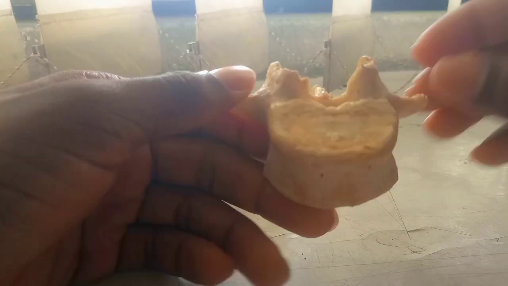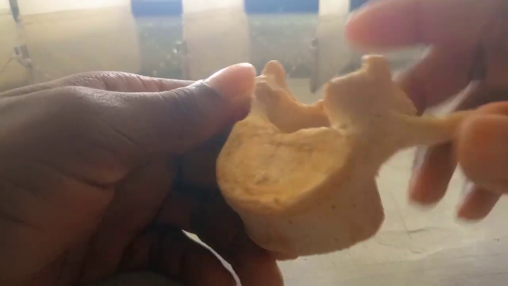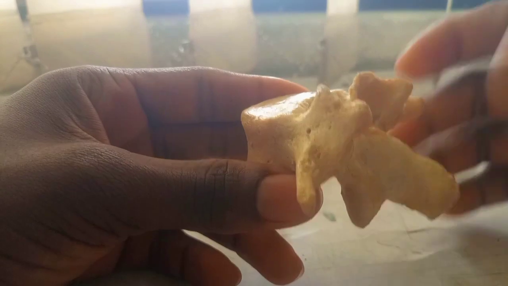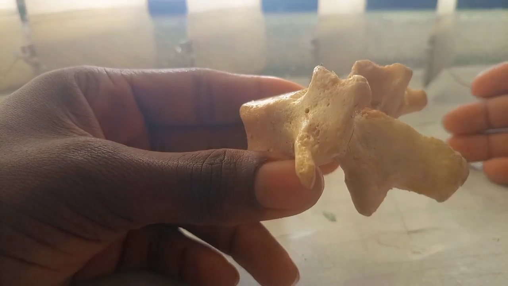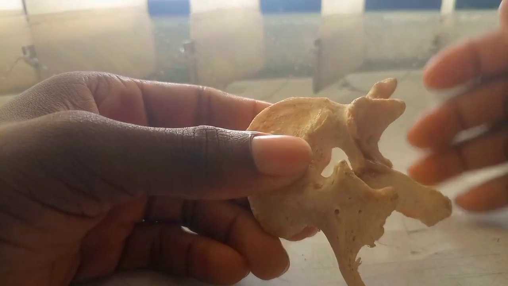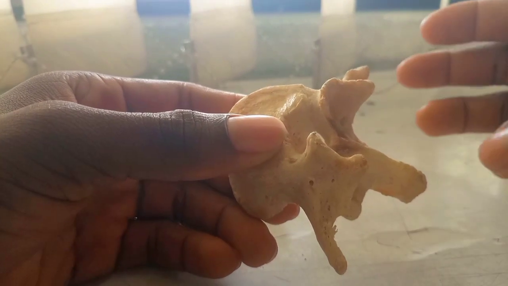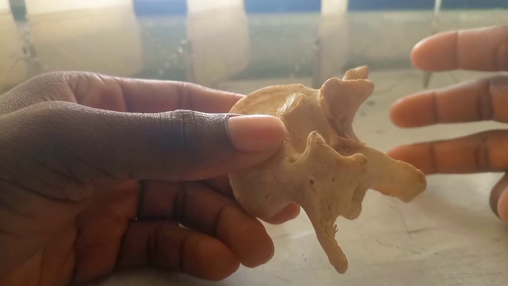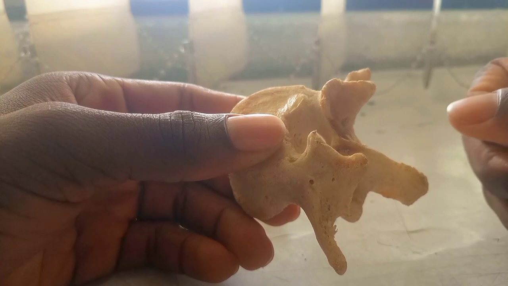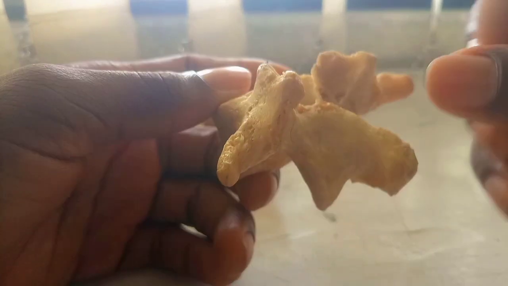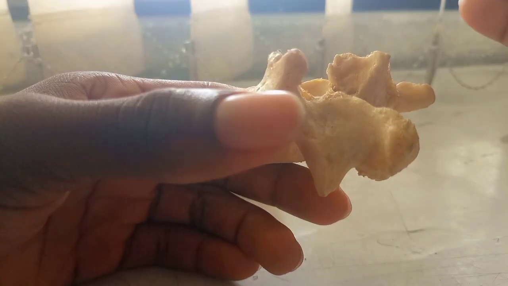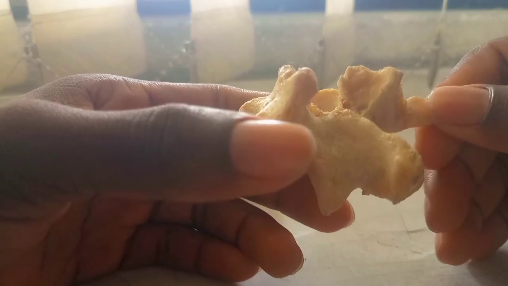Now, as I said, it is divided into the body and the vertebral arc. The vertebral arc consists of smaller structures that contribute to form it, and these include the pedicles, the lamina, the superior articular process, inferior articular process, the transverse process, the spinous process, and also the mammillary process and the accessory process.